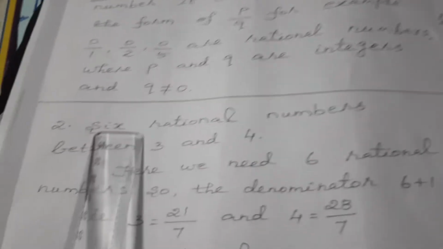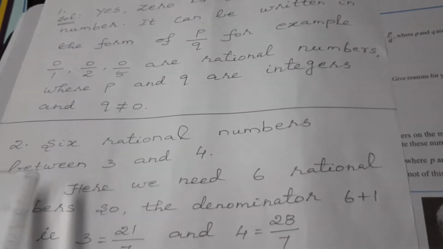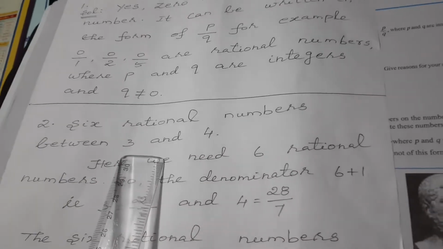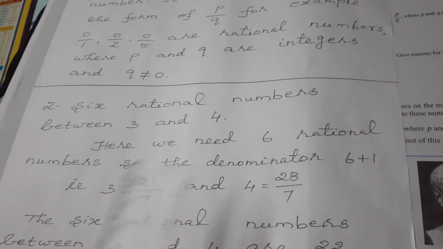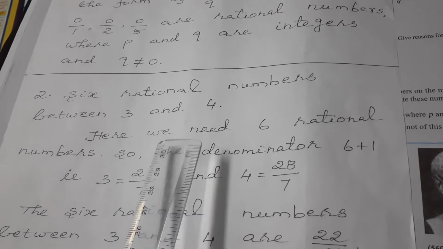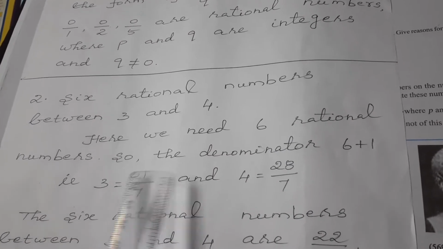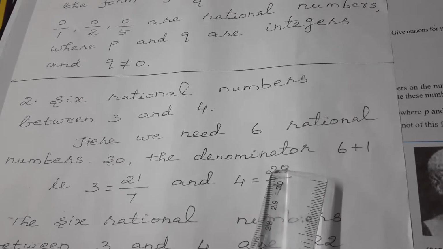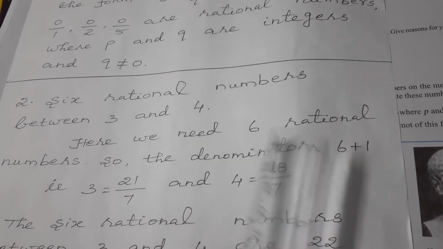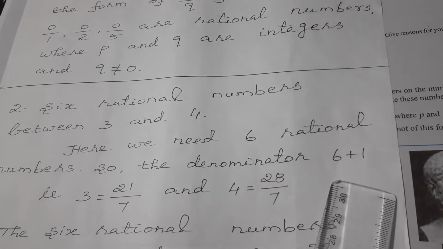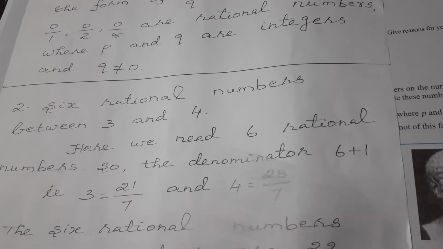Already we saw find 5 rational numbers. Now 6 rational numbers we need in between 3 and 4. Here we need 6 rational numbers, isn't it? So the denominator is 6 plus 1. 6 plus 1 is equal to 7.